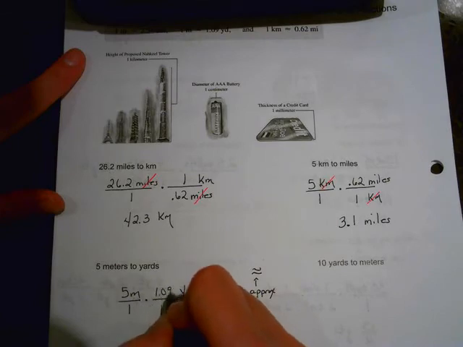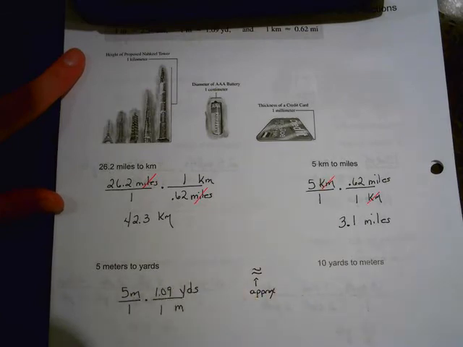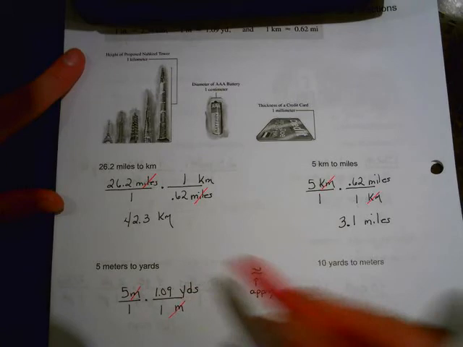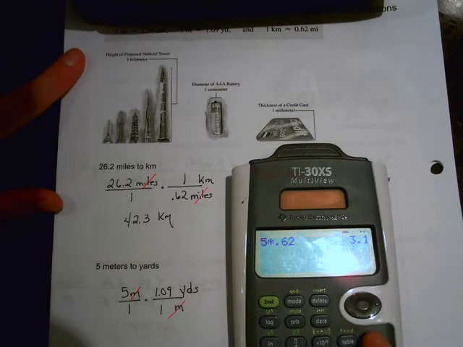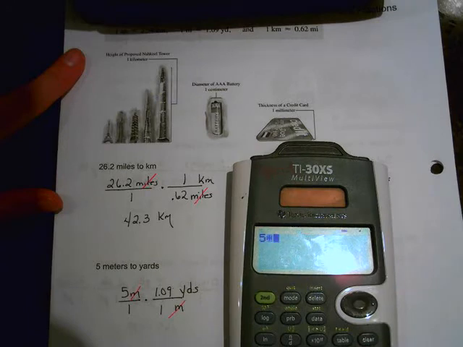Meters cancel. I will put in my calculator. Go ahead, put in 5 times 1.09, because all the bottoms are 1, so we really don't need the fraction. Did you get 5.45 yards?